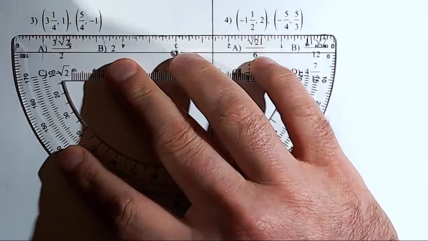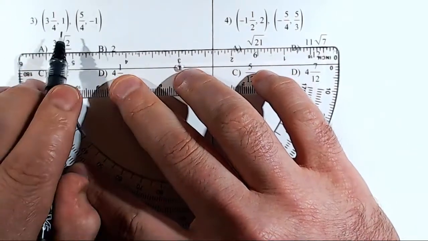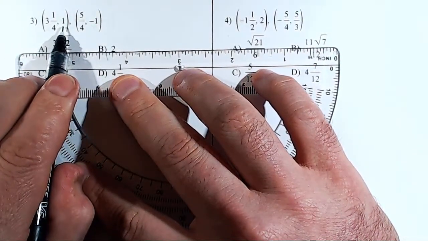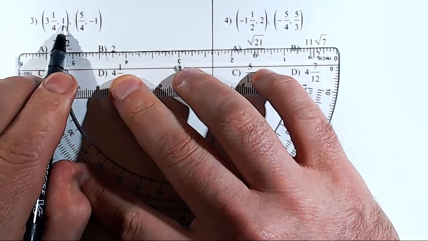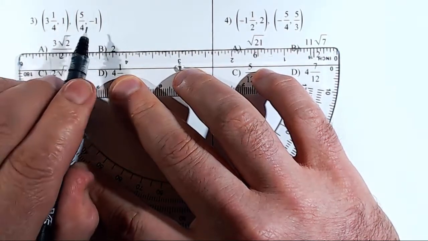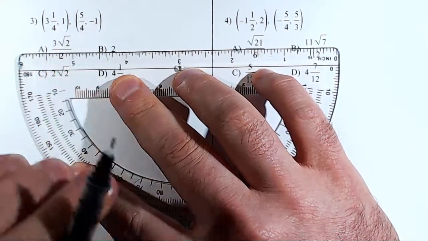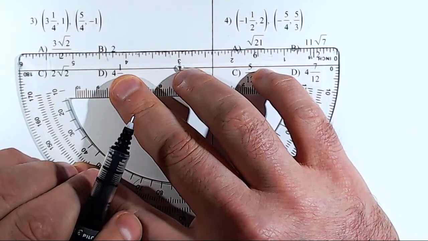So our coordinate pairs, we could go ahead and convert this into 4 over 4, and this into negative 4 over 4, just to get everything done.